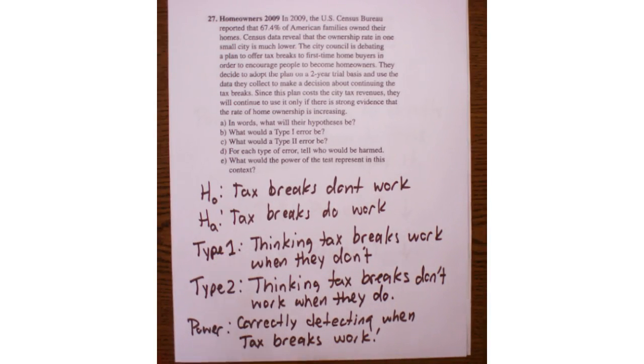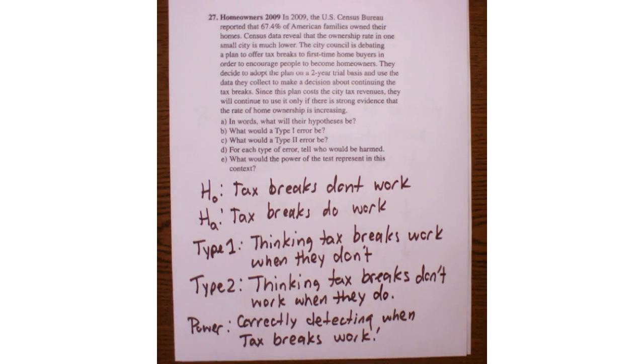So a type 1 error would be thinking that the tax breaks work when in fact they don't work. In other words, you reject the null hypothesis in favor of the alternate, and it turns out the null hypothesis was actually true. A type 2 error is thinking that tax breaks don't work when in fact they do work. And the power of the test is the ability to correctly detect when the tax breaks are actually working.